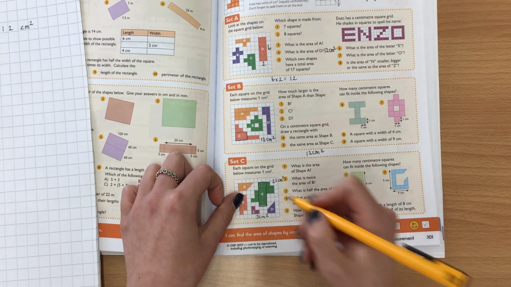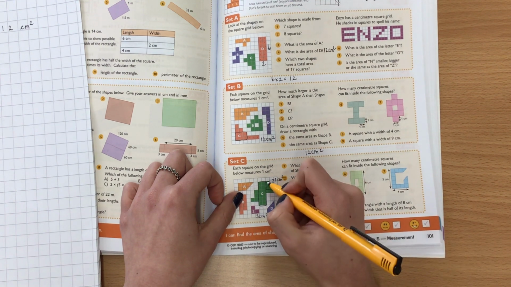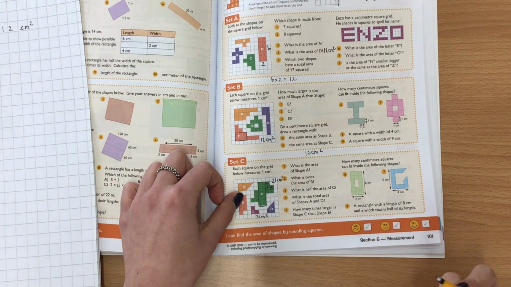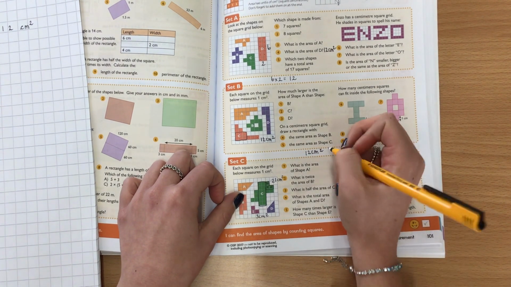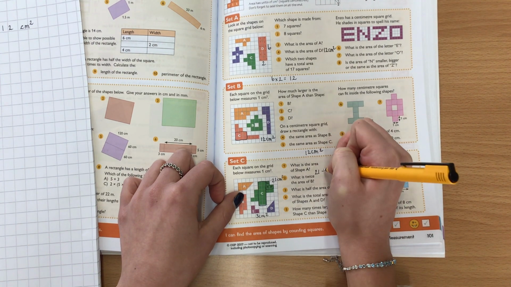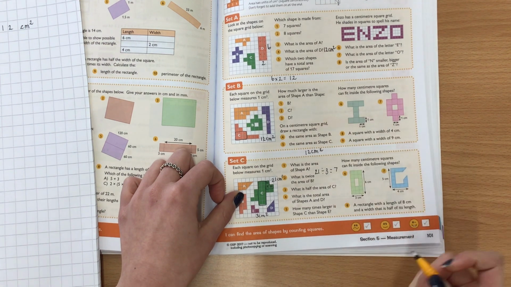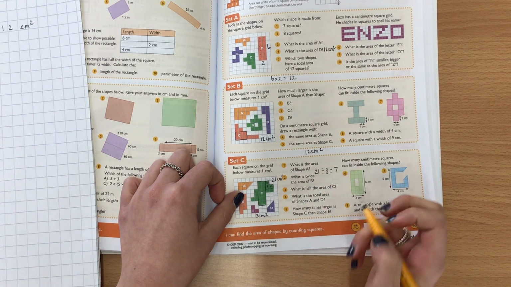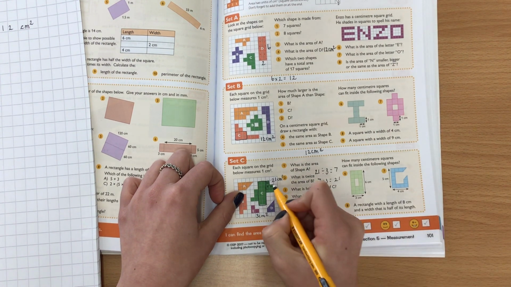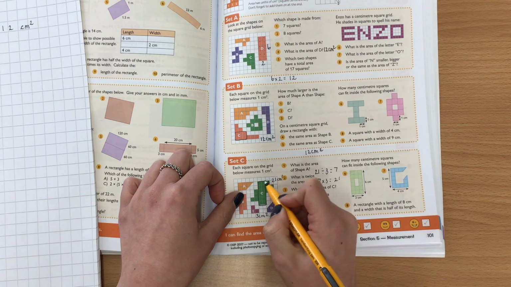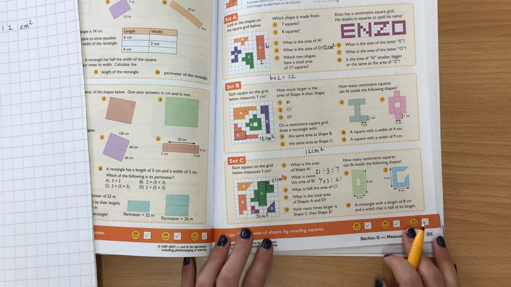If you were finding this really tricky, you could draw around 3 of the squares each time and see how many of those fit in, okay? But I'm going to use my division facts to help me. So I know if I was to do 21 divided by 3, that would leave me with 7. So 7 lots of 3 would give me 21. I could do 7 of these groups of 3, and it would fill up the whole thing. So have a go at question 4 with that one.